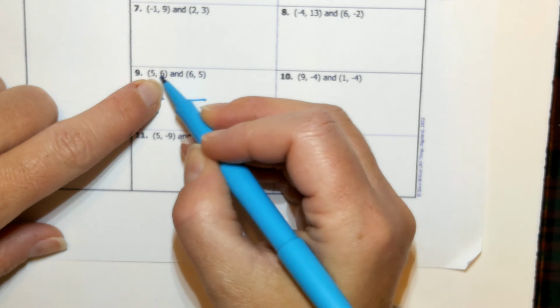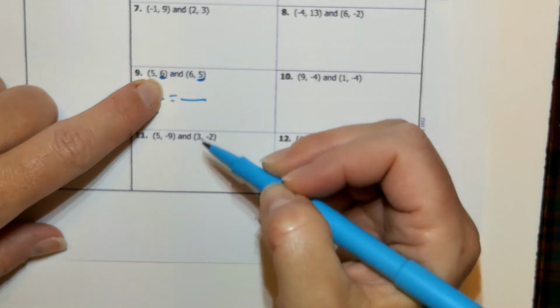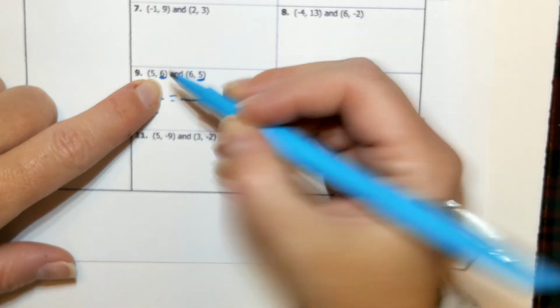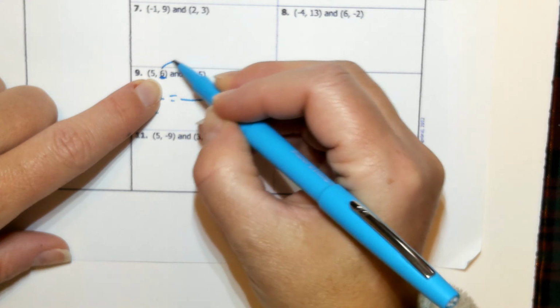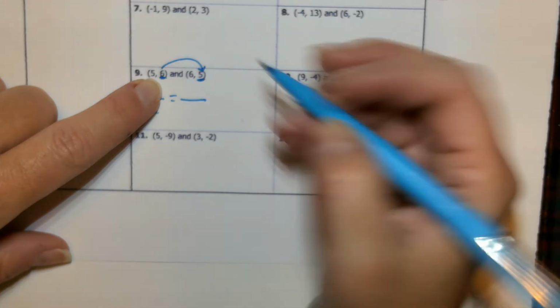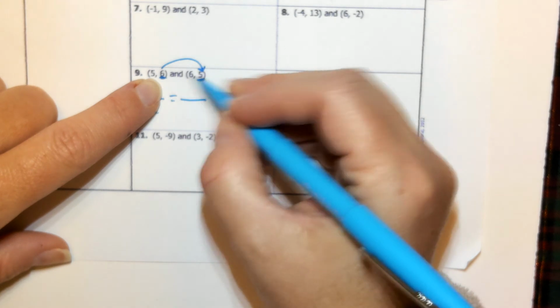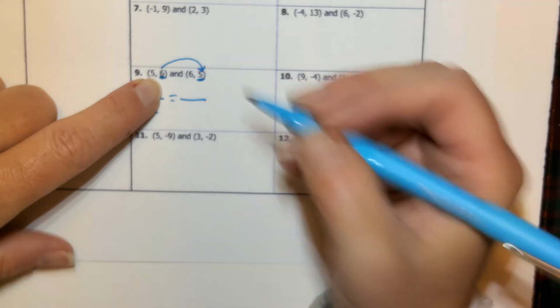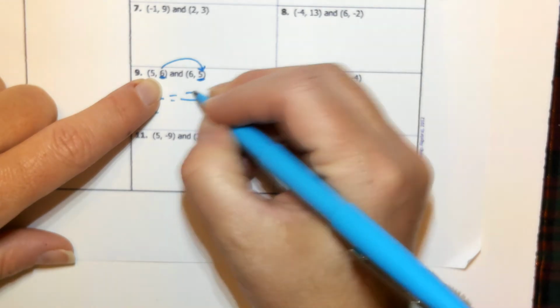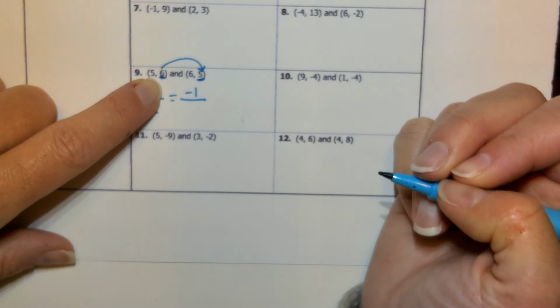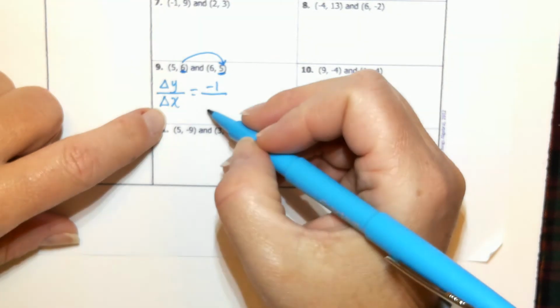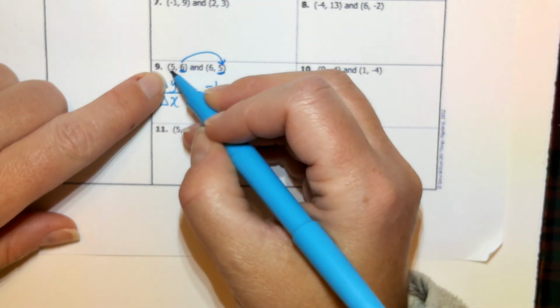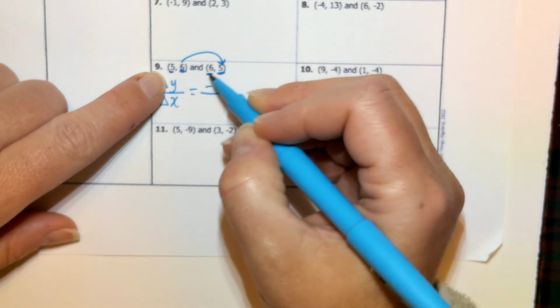On top goes what we call change in y. For the record, a triangle is representative of the Greek letter delta, and that means change. So the change in y goes on top, and the change in x goes on bottom. So we're going to ask ourselves, how is y changing and how is x changing?